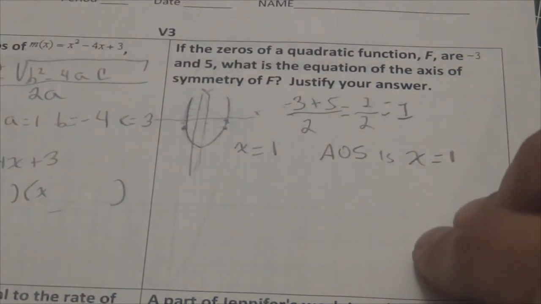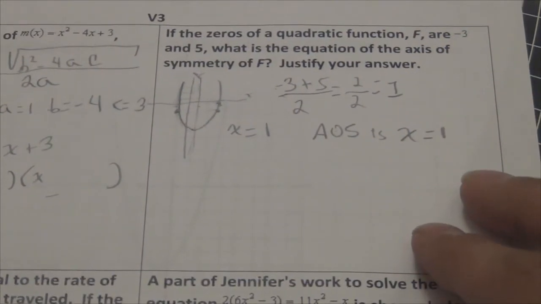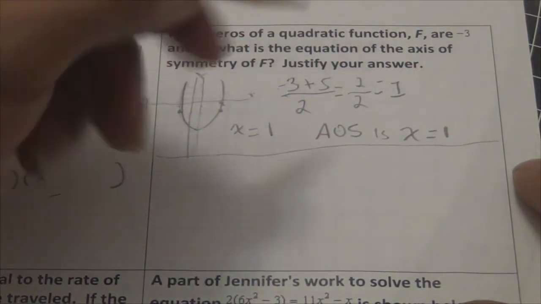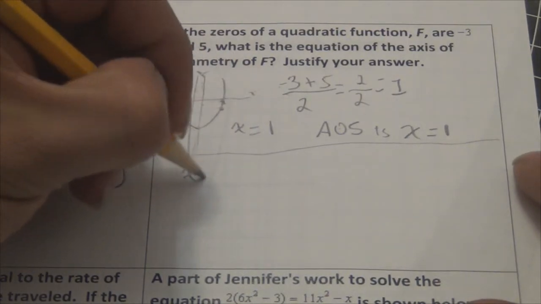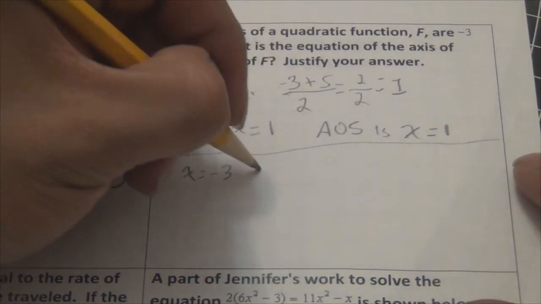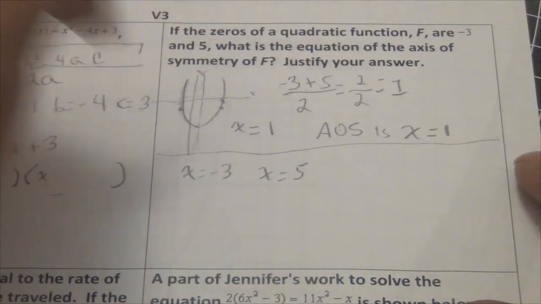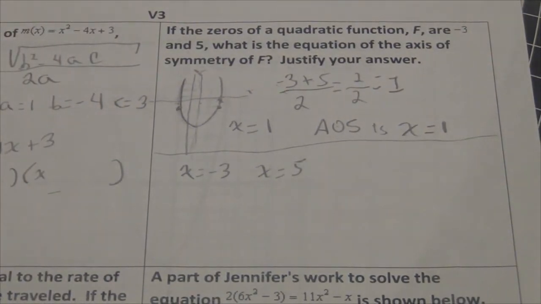Okay, now the other way of doing that is basically turning the equation into vertex form. How do I do that? Well, if x is equal to -3 and x is also equal to 5, those are the solutions. So what am I going to do?